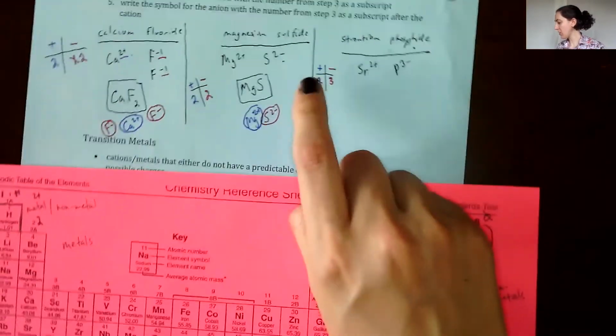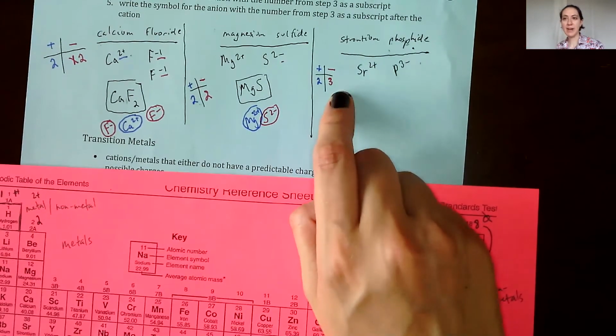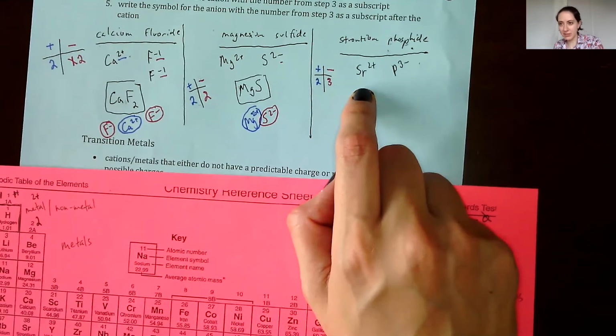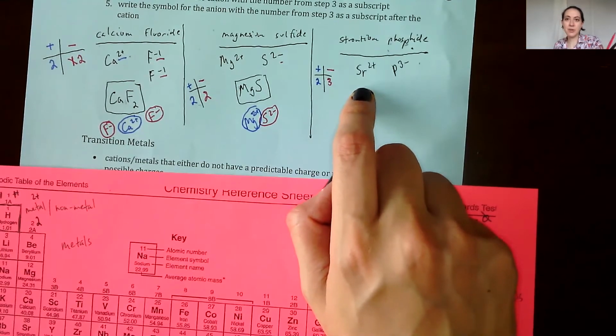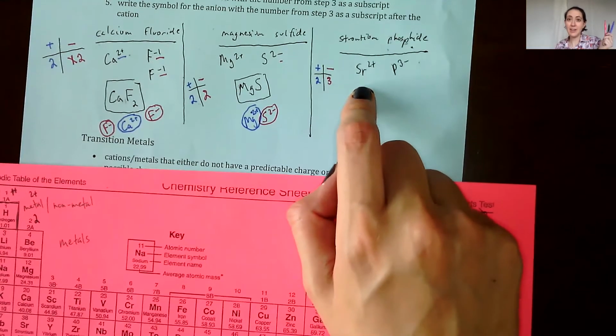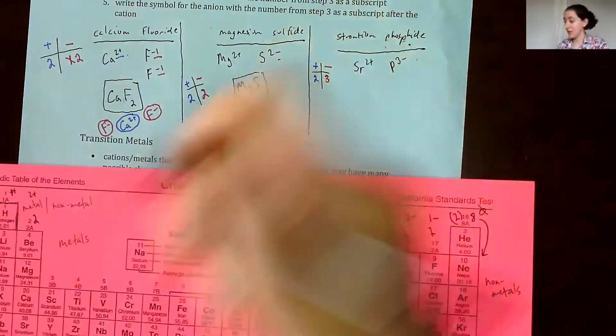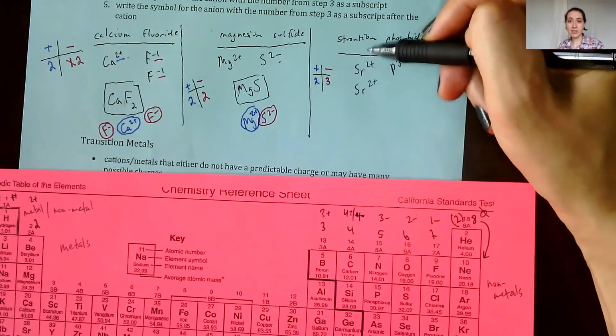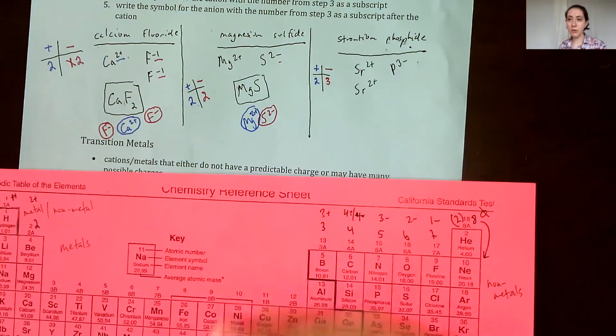So it looks like we don't have enough plus. We have too much minus. We can't add like a +1 here. It's just not possible. We only have strontium, and strontium is a +2. We can't change that. But what we can do is add another strontium. Okay, so now we have 2 strontiums, so they're both 2 positive, so the total is 4 positive now.